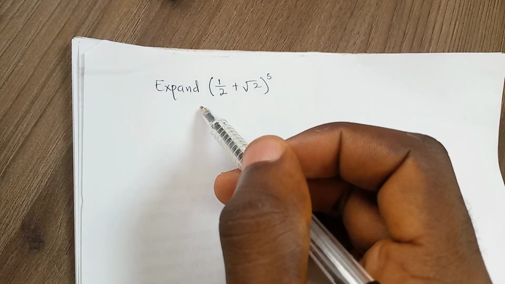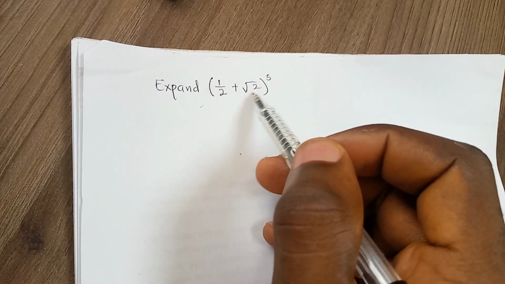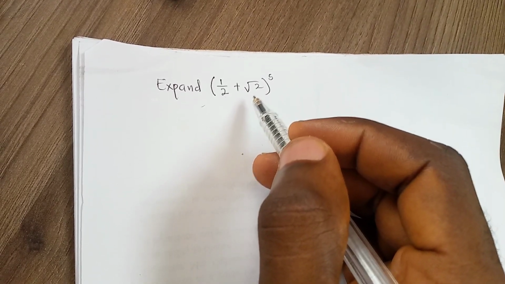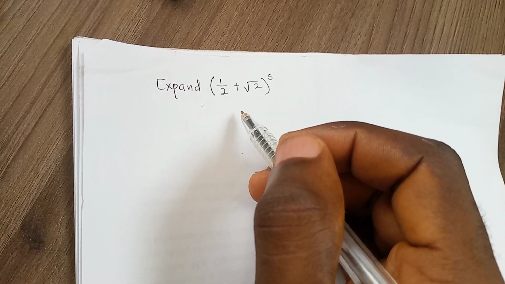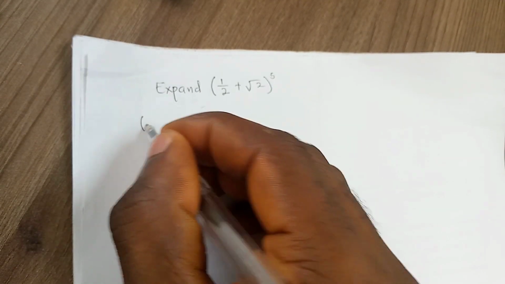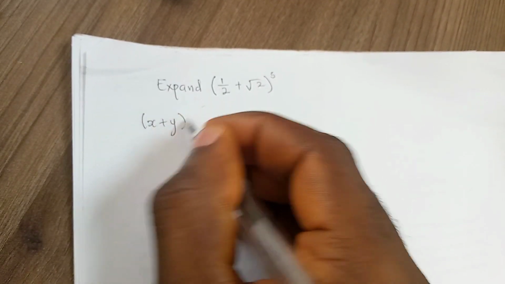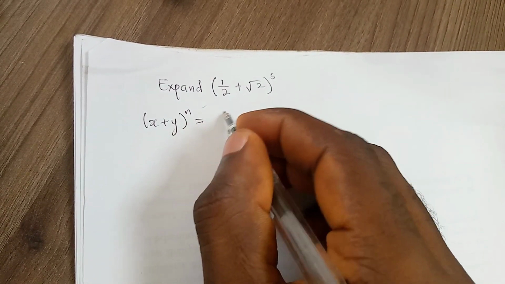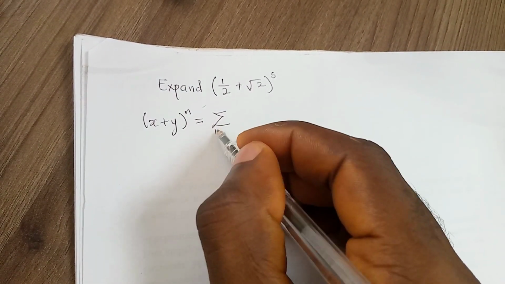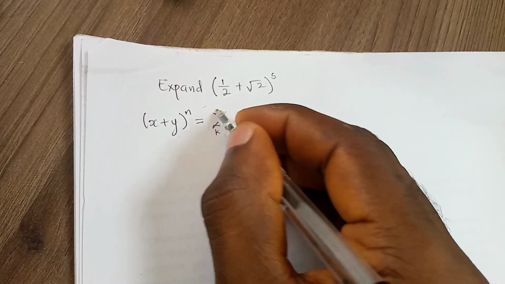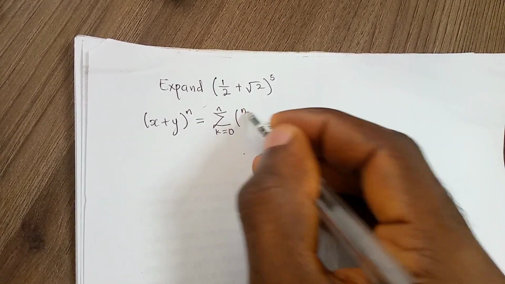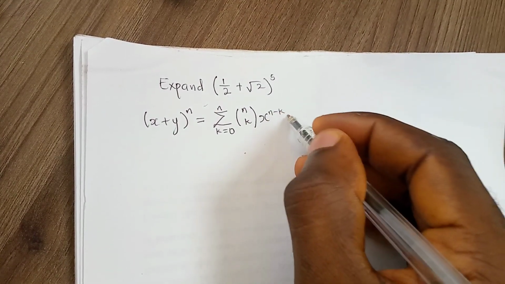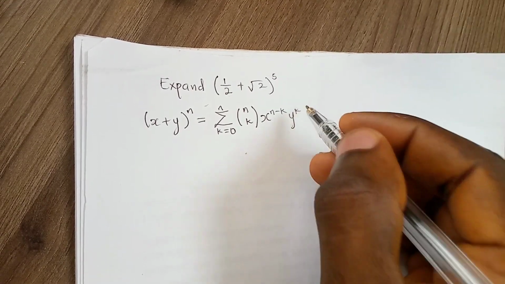Today I'll be solving this question: expanding (1/2 + √2)^5, and I'll be using binomial expansion. A binomial expansion, if you had (x + y)^n, to expand this, use the formula: summation, starting at k being 0 to n, of n combination k, x to the power of n minus k, y to the power of k.